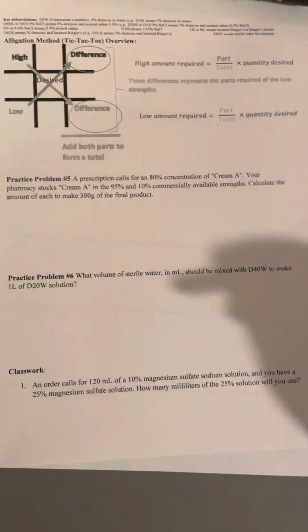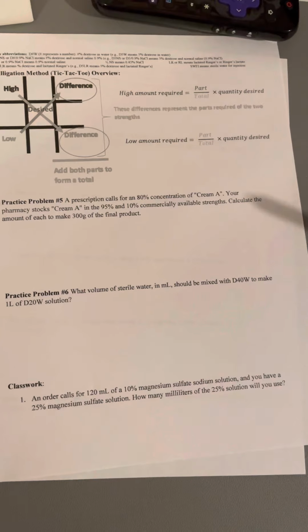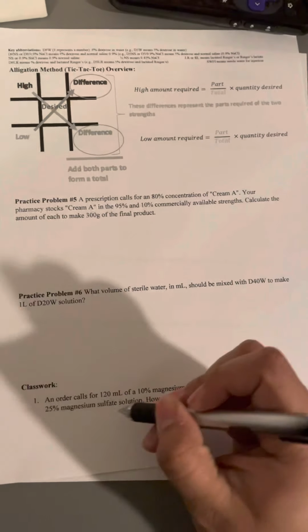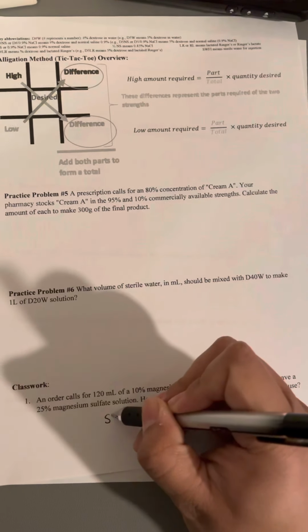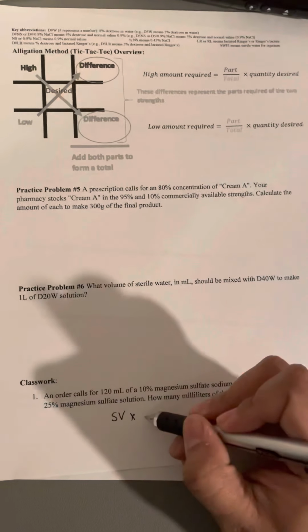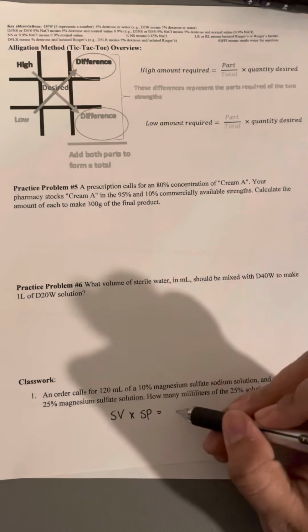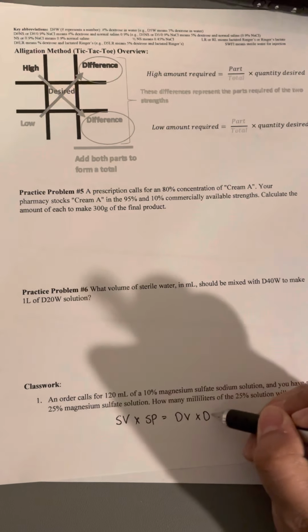All right, so I'm gonna go ahead and start. So for number 1, the way that we solve this is using the dilutions formula that we learned in class. And the dilution formula said that we take a stock volume, multiply it by the stock percent, and it's going to be equivalent to the desired volume times the desired percent.